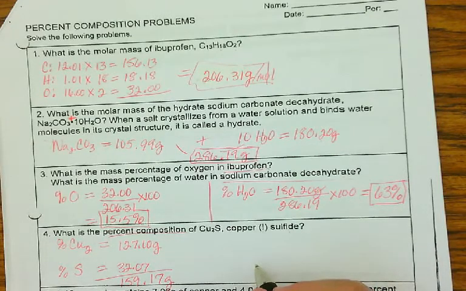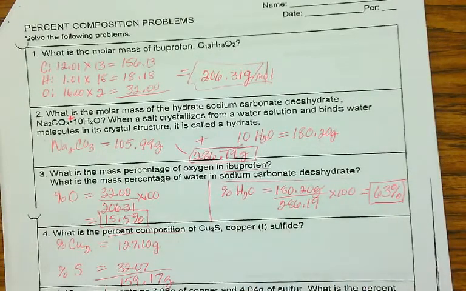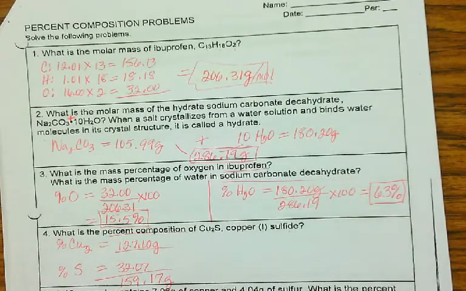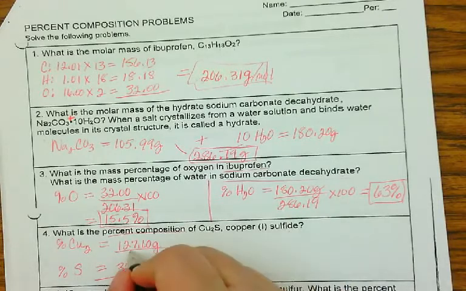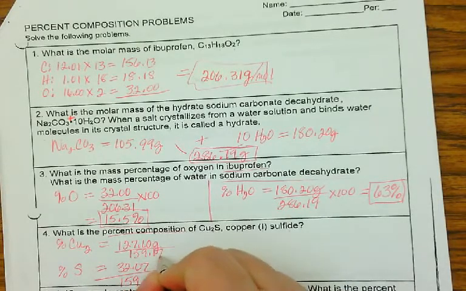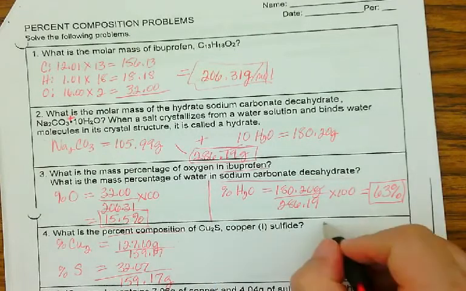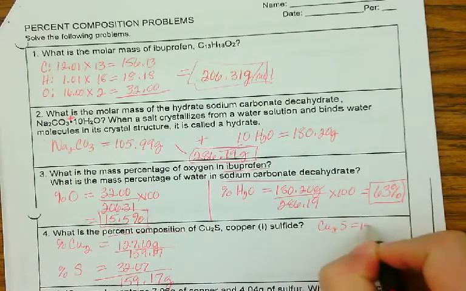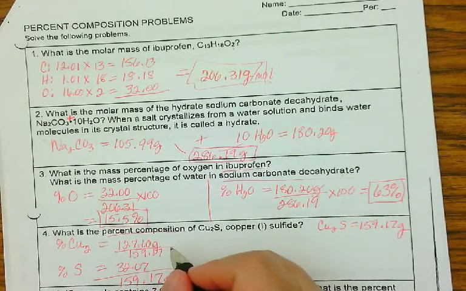So that's the molar mass for the whole thing. If I know how much the copper portion weighs, I need to divide by the total molar mass, and then times 100.